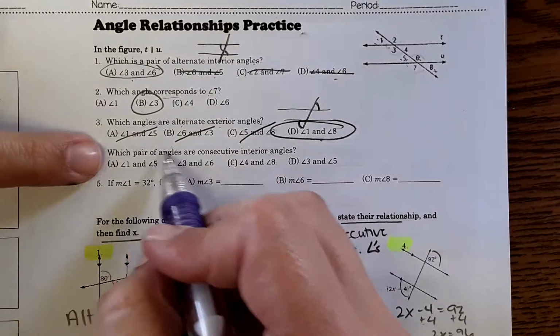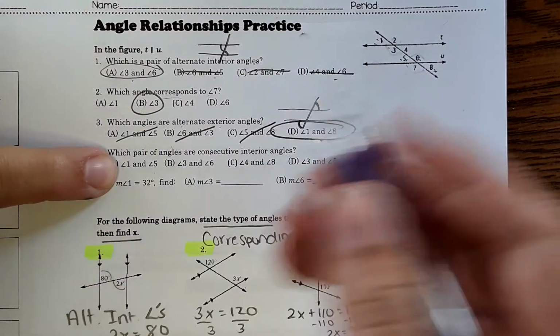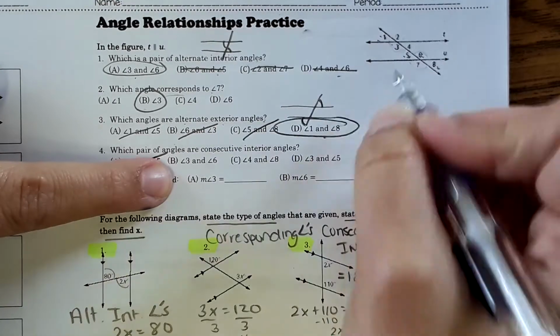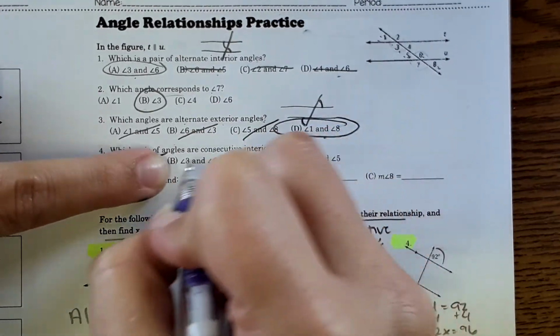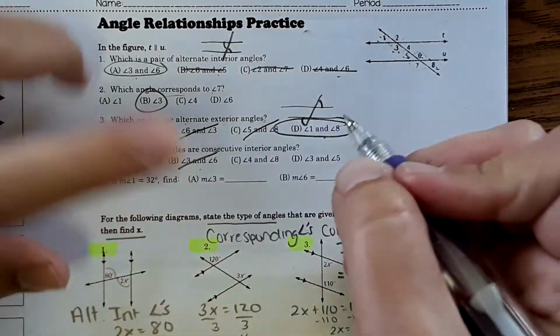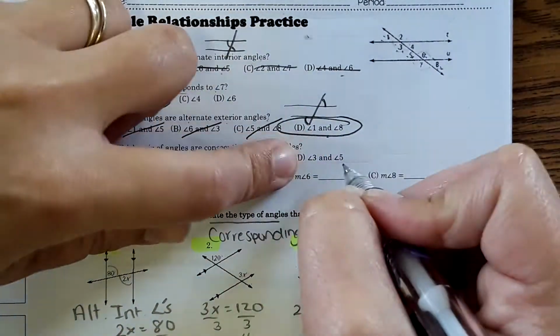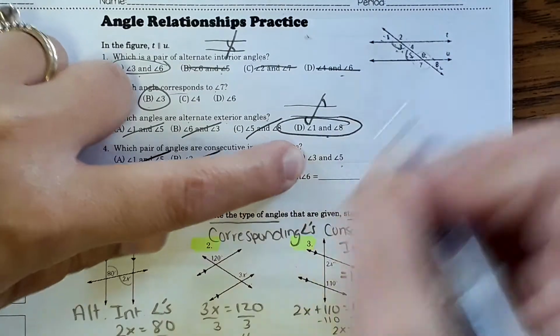Number 4, which pair of angles are consecutive interior? 1 and 5, corresponding, no. 3 and 6 are alternate interior, not what we're looking for. 4 and 8, corresponding. And then 3 and 5 are consecutive interior.